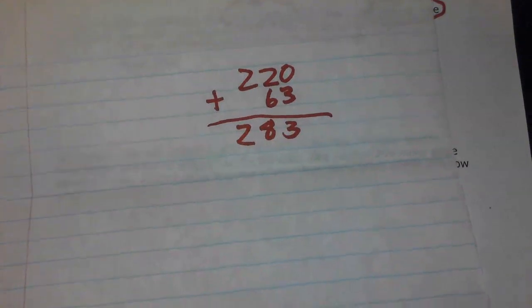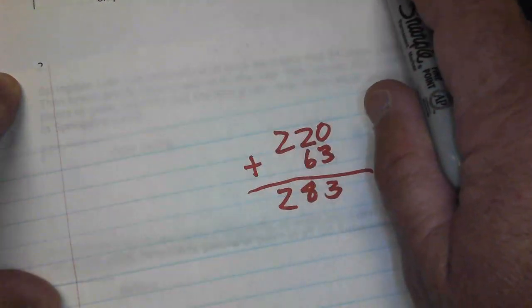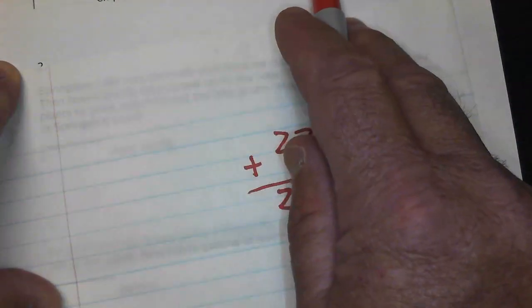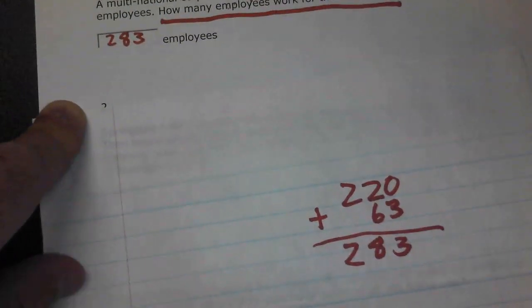So now let's see if that fits in my equation here. I'm going to slide up here and say multinational corporation has 63 part-time employees, 220 full-time employees. I added those together to find out how many employees work for that corporation, and I would put my answer in 283. Okay, so that's the first one we worked together.